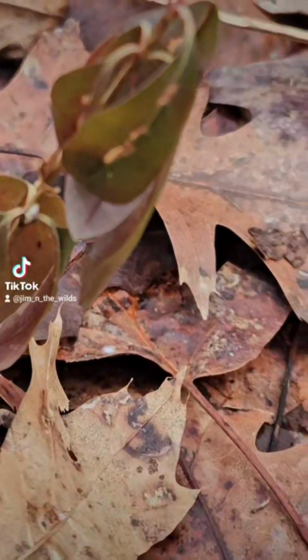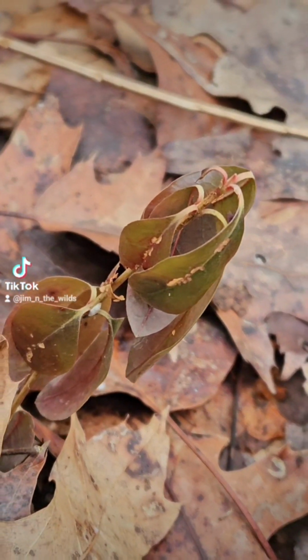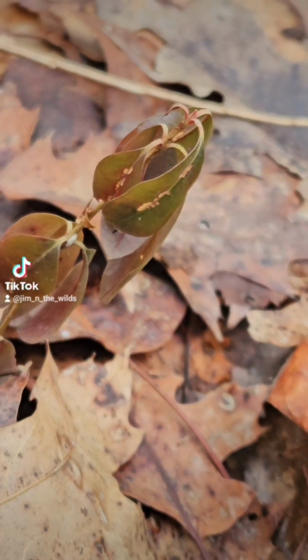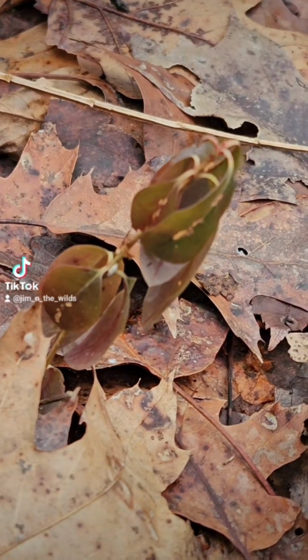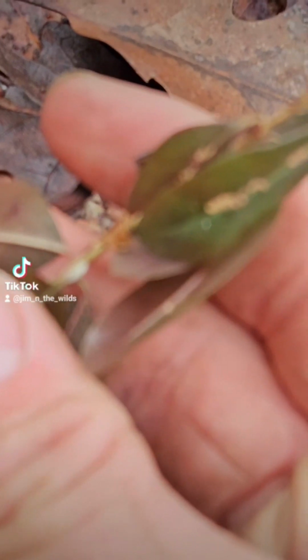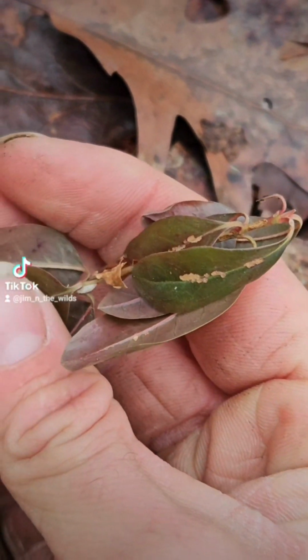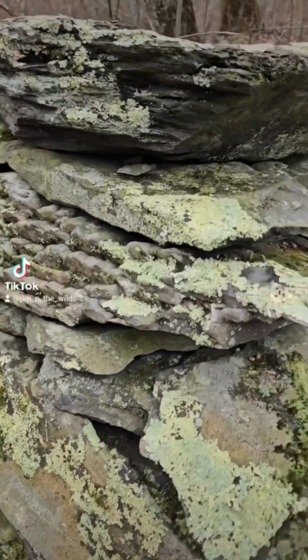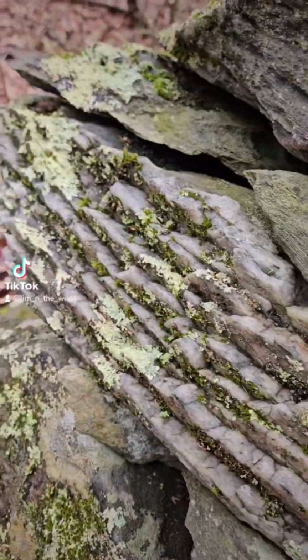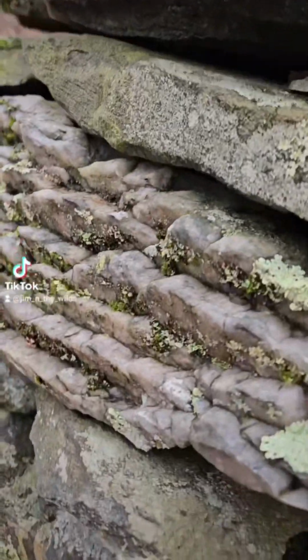Tiny Kalmia angustifolia, or sheep laurel. These have pink flowers when they're mature. They kind of look like mountain laurel. In the blueberry family, the Ericaceae. That one's cool. Quartz pieces were used in the construction of the walls around here. Look how nice that rock is.